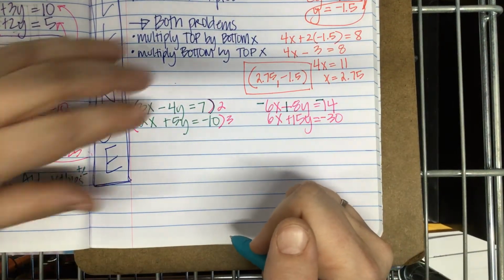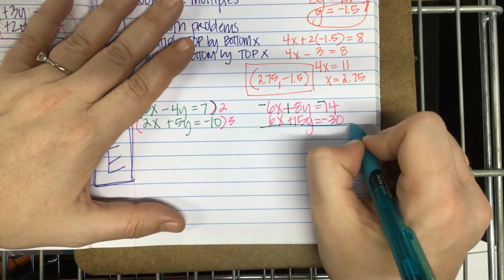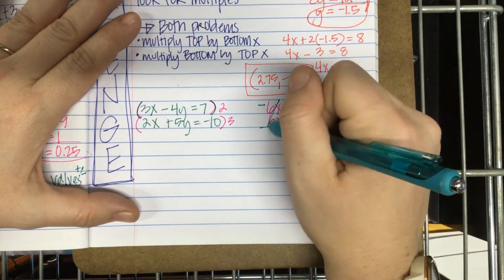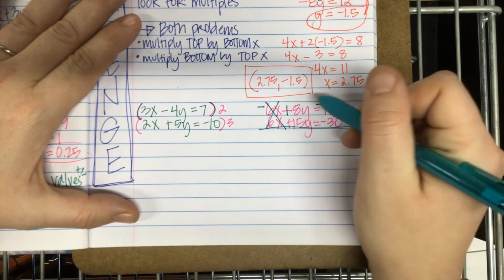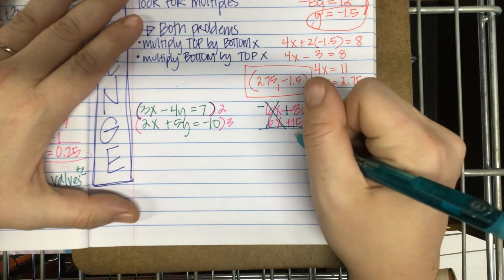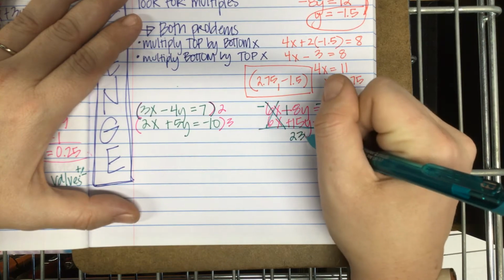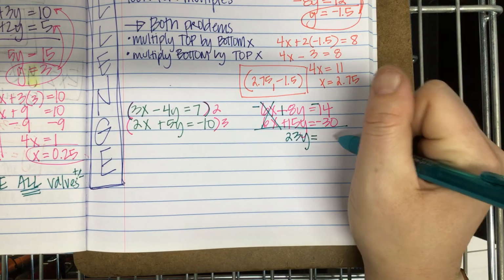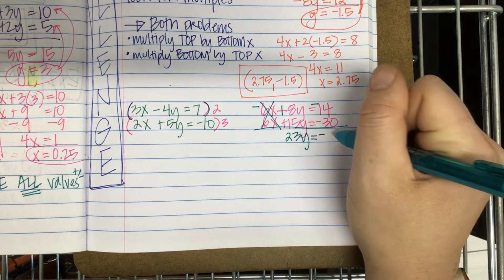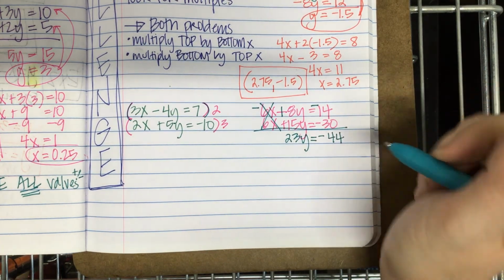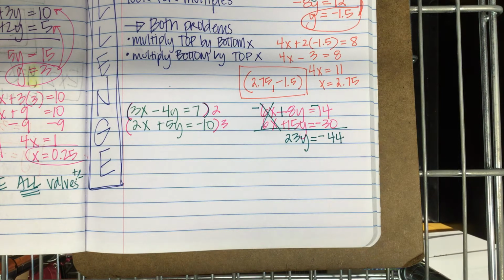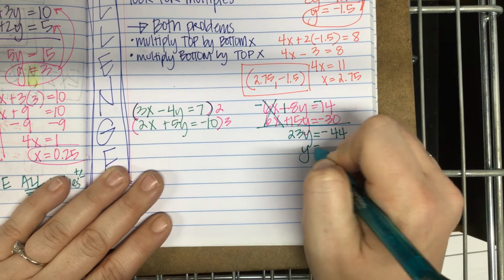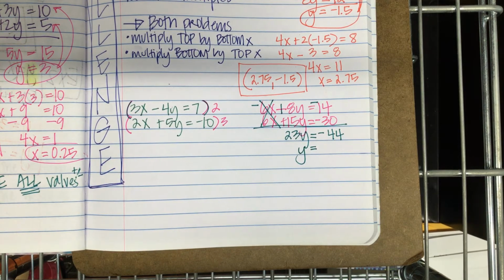Yep. So then it cancels out. 8 plus 15 is 23y. Yes? Equals negative 44. Let's leave this exact. I think it's going to need to stay as a fraction. What does y equal? Negative 44 divided by 23.